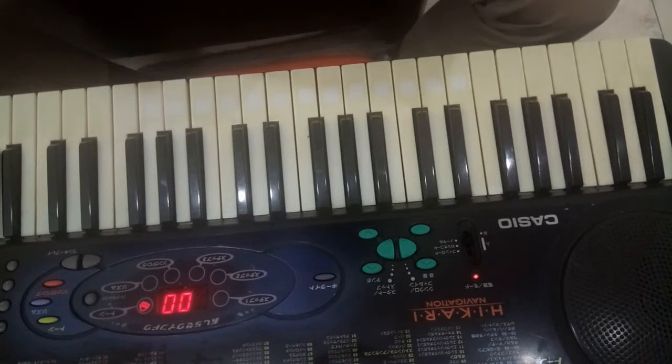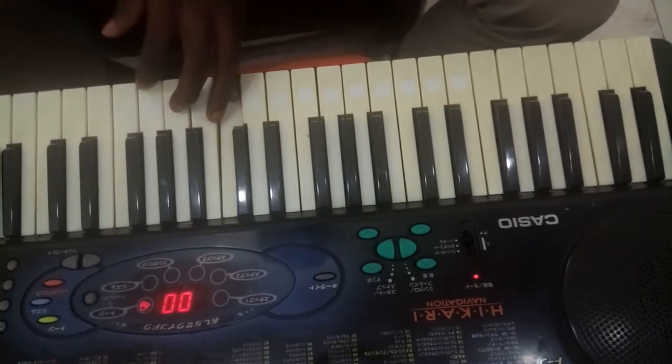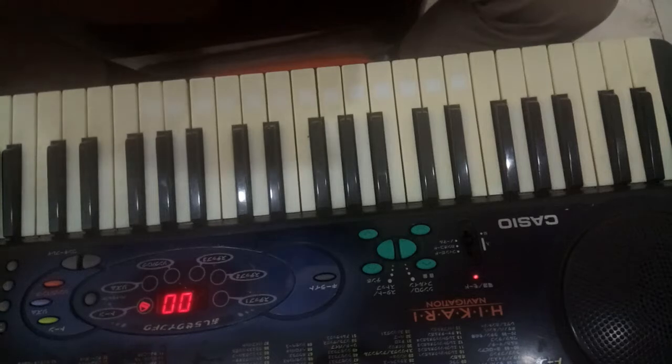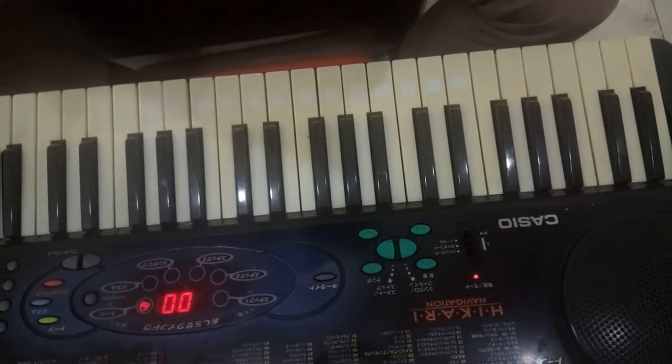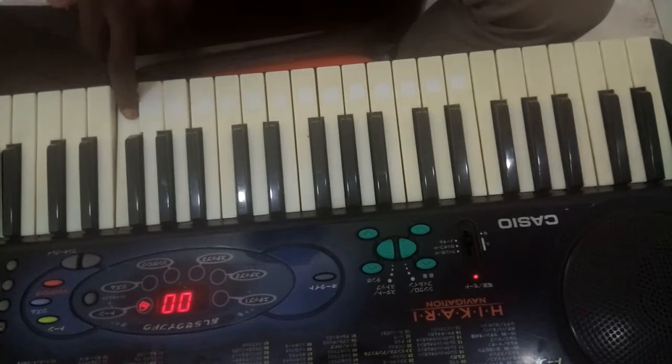Now what do I mean? For example, remember the keys E and B don't have sharps, right? This E, this B, they don't have sharps. I hope you understand it. Now they automatically have flat keys.